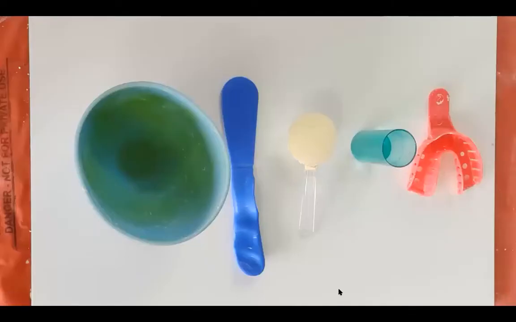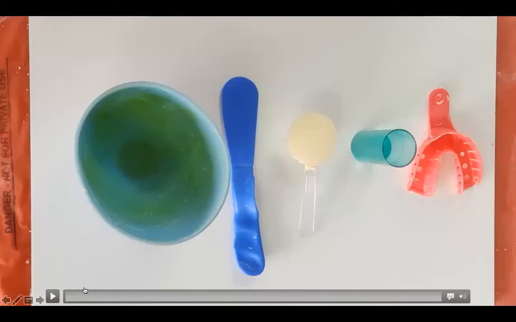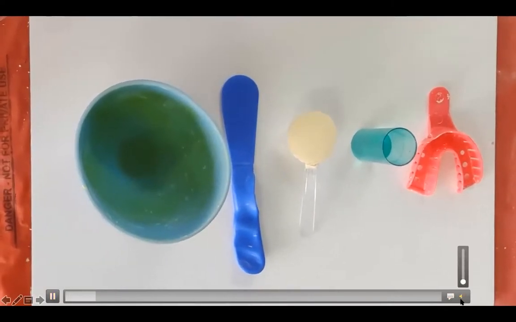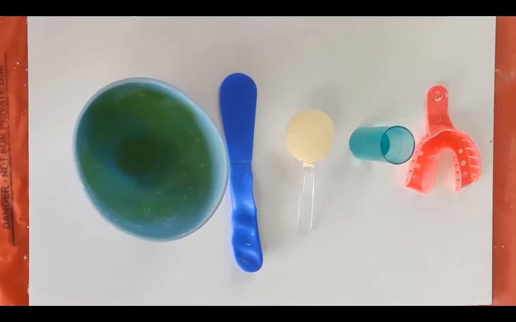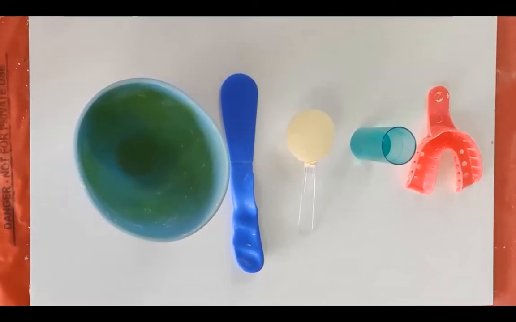Now we'll see the manipulation of alginate, that is irreversible hydrocolloid. There are basically two types of alginate: type 1 fast set and type 2 normal set. Type 1 fast set has a setting time of 1.5 to 2 minutes, whereas a working time of 1.25 minutes. Whereas type 2 normal set has a working time of 2 minutes and setting time of 3 to 4.5 minutes.